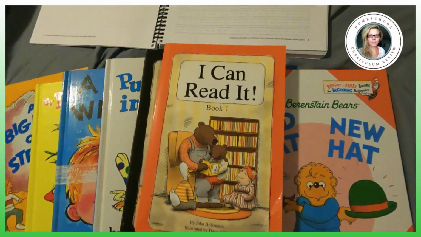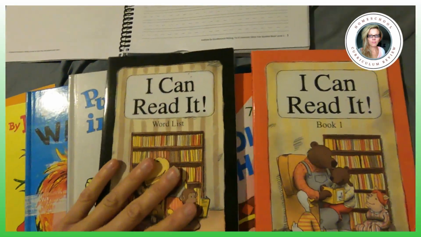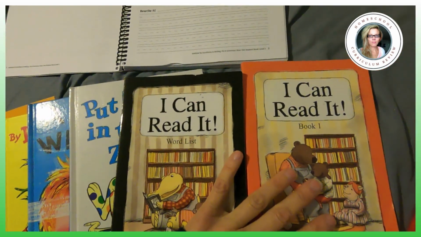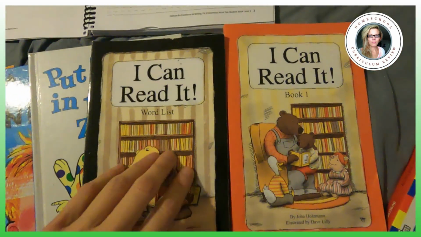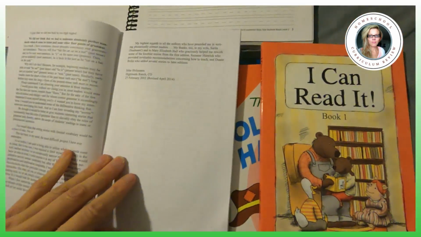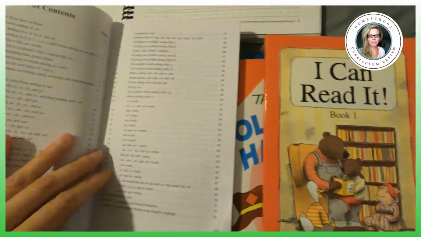All right, so let's talk. I have showed you the curriculum we use to teach reading. This is another really simple reading program. You can get it for $10 a book on Rainbow Resources. If you get it on Amazon, it's way overpriced for some odd reason. So this is the word list. You need the word list book, and then it comes with 3 I Can Read It books.